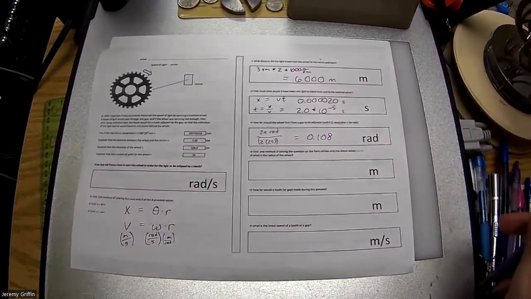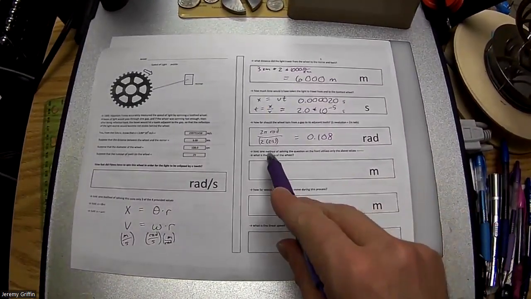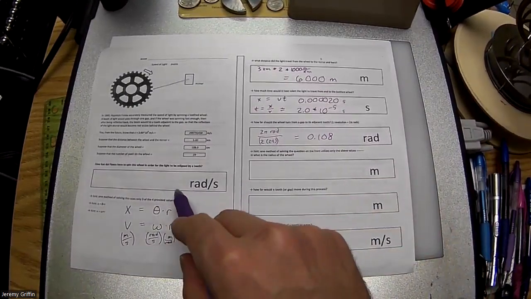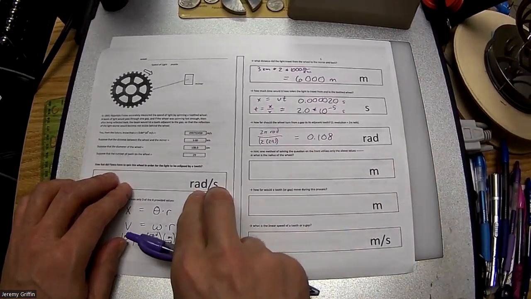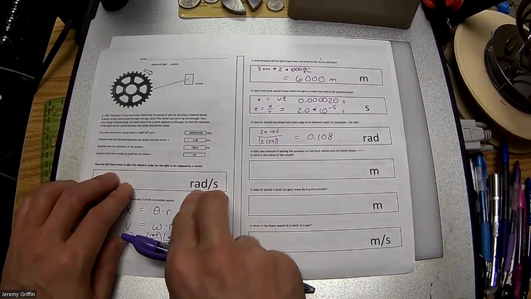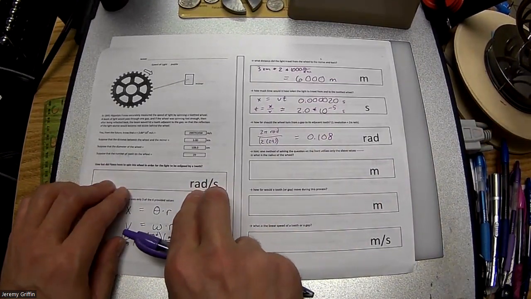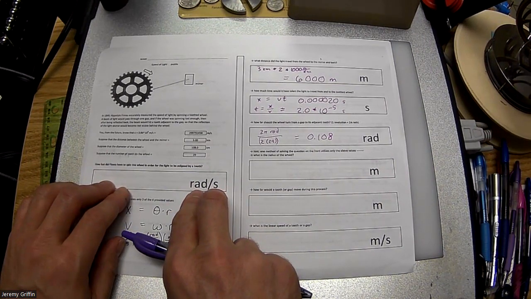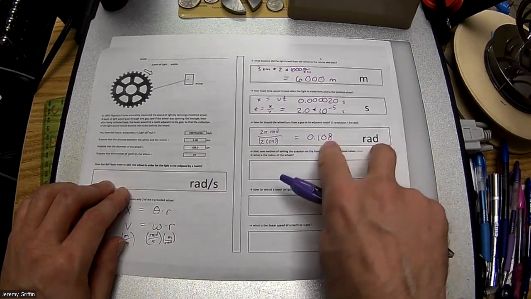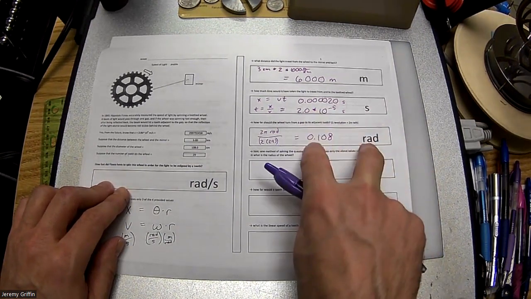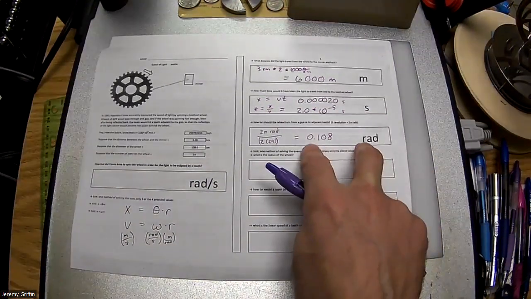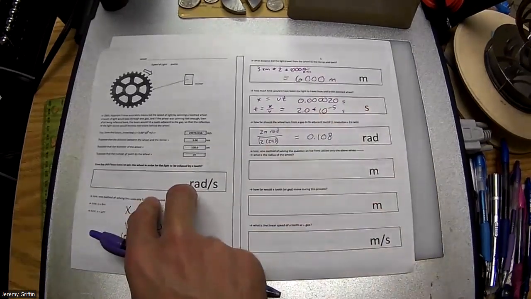One method for answering the question on the left side of this paper involves just these answers here, and you can get a hint from the units. The units of the answer, how fast do we have to spin, are radians per second. Here's how many radians it turns, and here's how many seconds. Can I just take this many radians, divide by this many seconds, and get the answer?